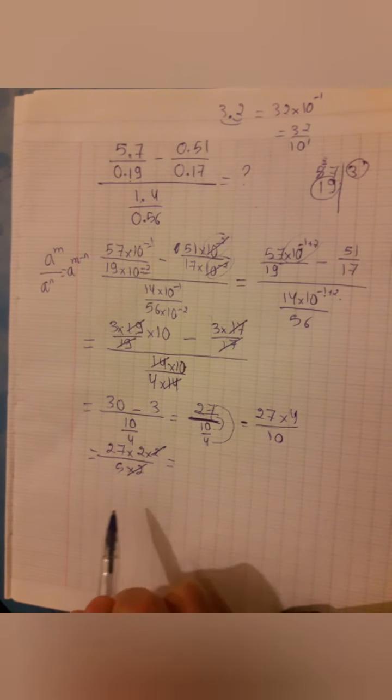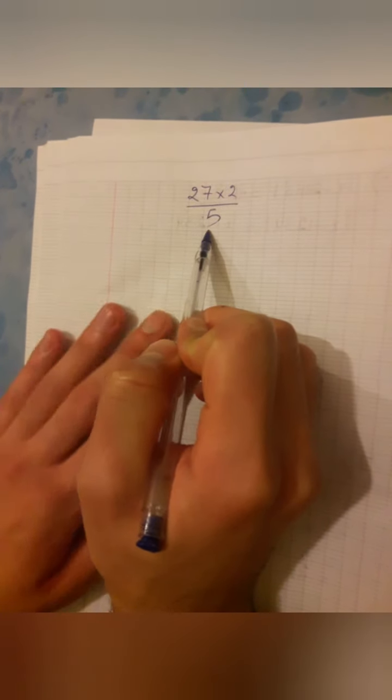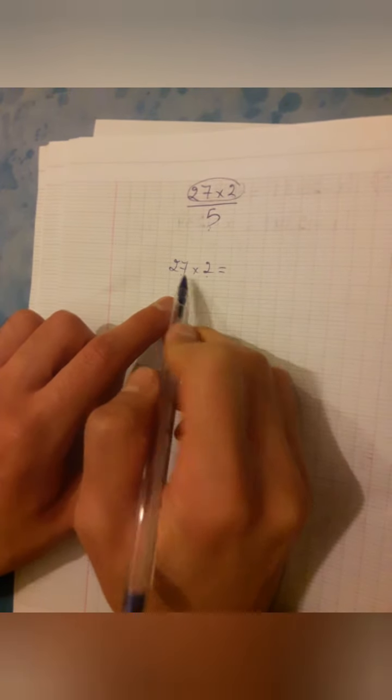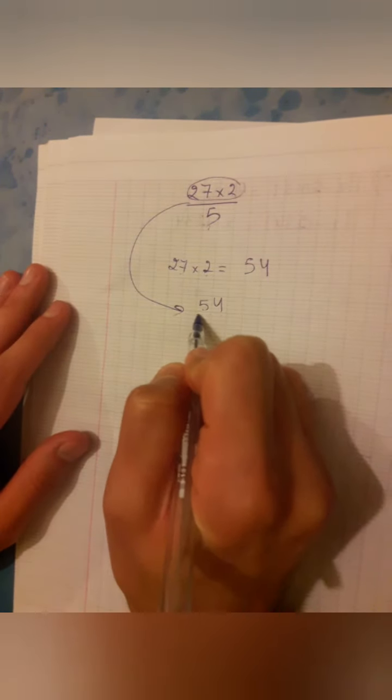And now there's a simpler method for calculation. For the calculation part, first of all we should start with the multiplication, then with the division. For multiplication we're going to start from right to left, and for division from left to right. First of all, let's start with the multiplication. 27 times 2: 2 times 7 is basically 14, so we write the 4 here and 1 in our mind. 2 times 2 is 4 plus 1, which is 5, so 54. So the new answer is 54 over 5.